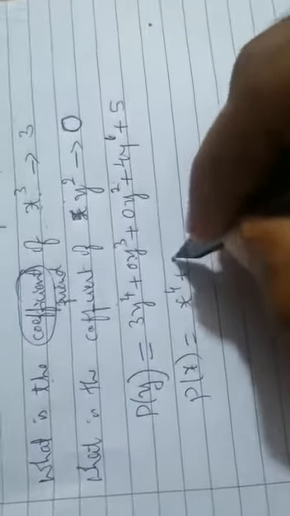Imagine there is a polynomial p of x is equal to x to the power 4 plus 5x cube. Now what is the degree of this polynomial? The degree of the polynomial is 4. Now what is the coefficient of x to the power 4? Of course, if any coefficient is not given, then we would consider it as 1. Okay, it is 1x to the power 4.